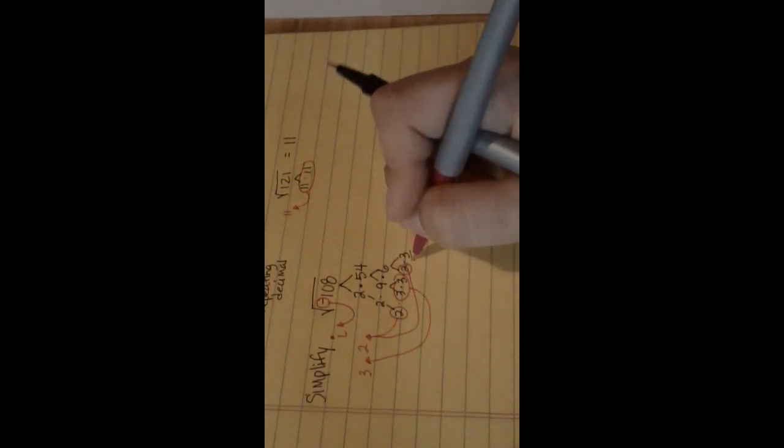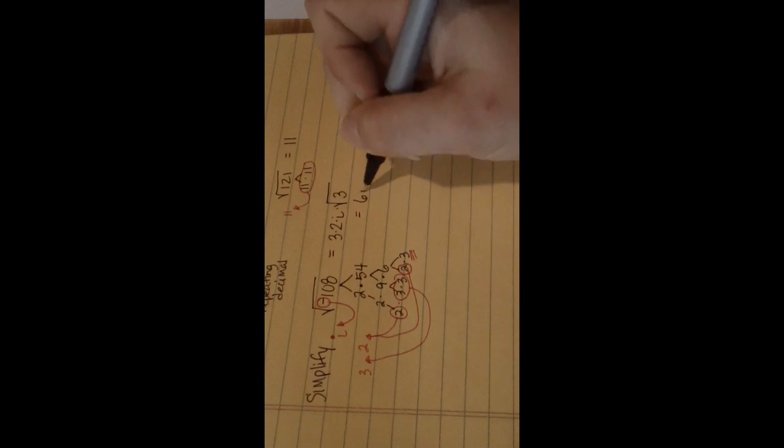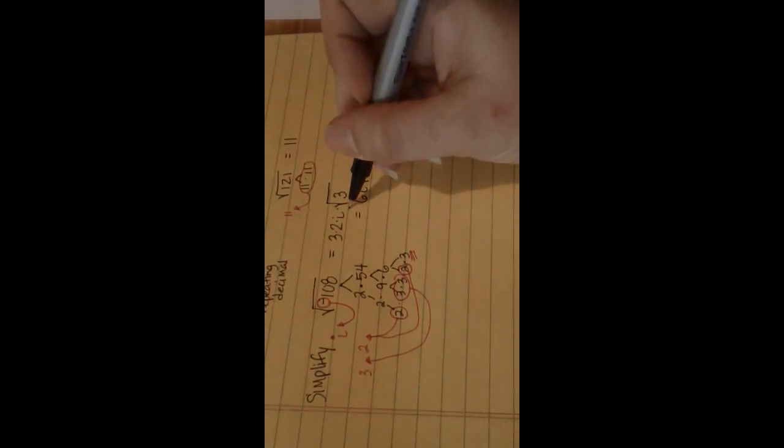Then I have this 3 right here that is going to be stuck inside the radical. So outside the radical I have a 3 and a 2 and an i. It's important to remember that those are multiplied by each other and then multiplied by the radical and whatever's left inside, which in this case is a 3. I'm going to go ahead and multiply these values out here. 3 times 2 times i is 6i, and then times the square root of 3. And that is as simple as that one gets.